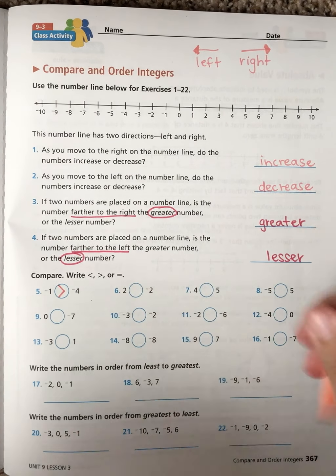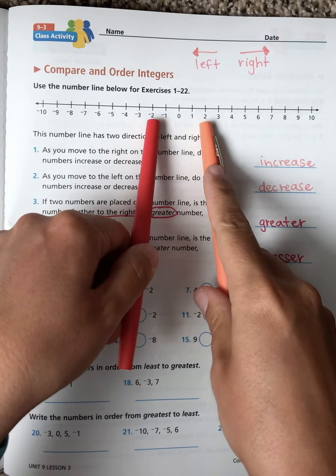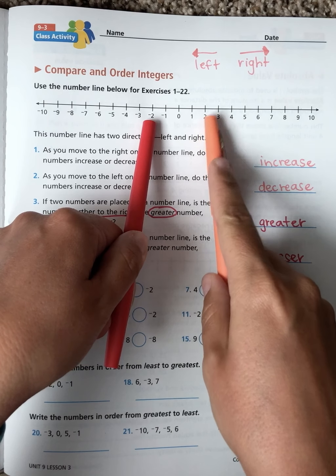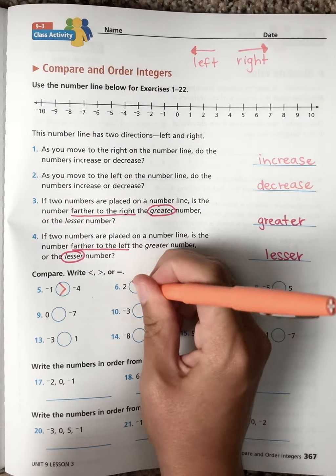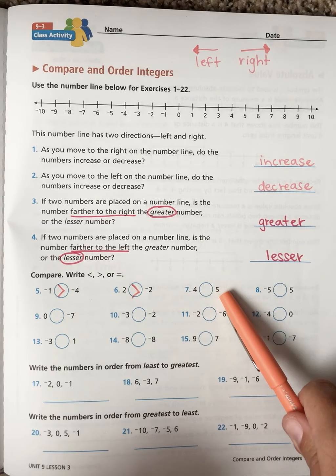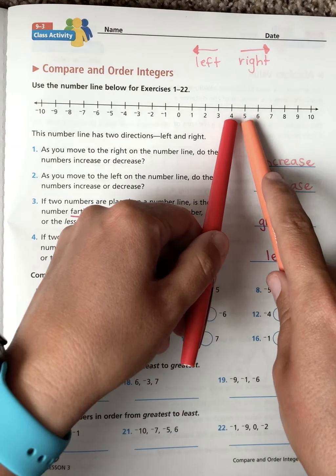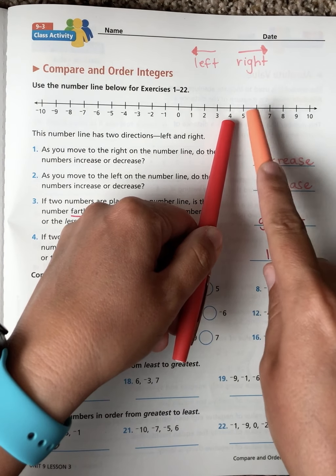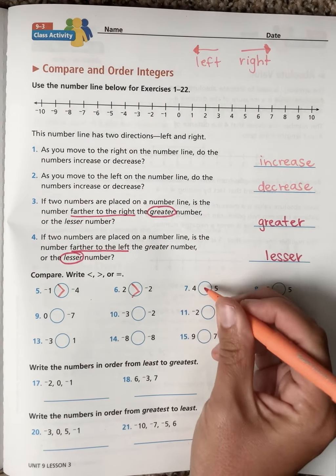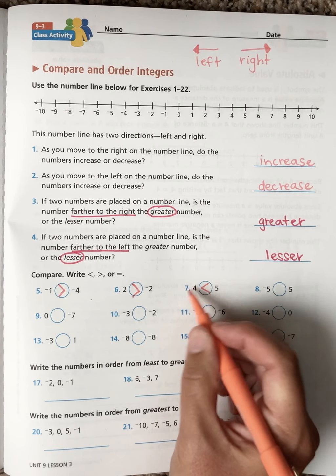2 versus -2. Okay, here they are. Which one's further to the right? 2. So the alligator is going to eat the 2. 4 versus 5. They're both positive. So 5 is further to the right. 5 is the winner, which we should have known already because we already know how to handle it when they're both positive.